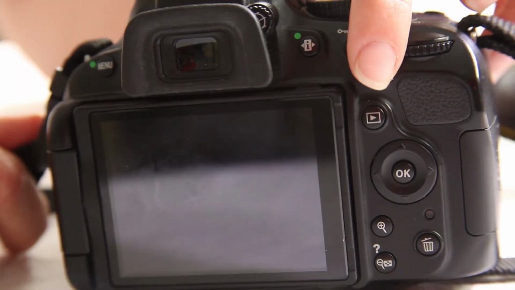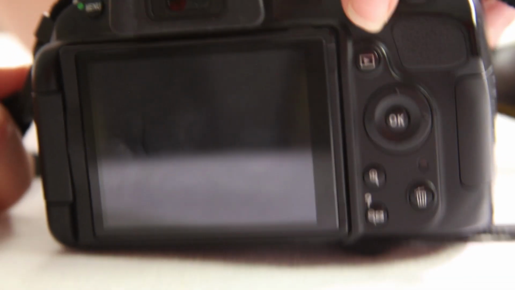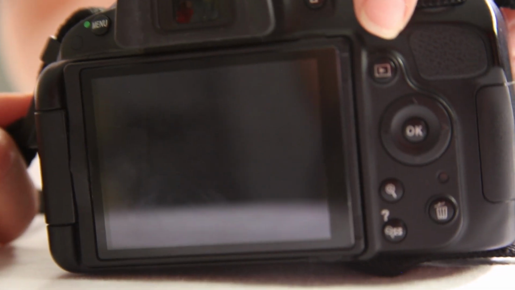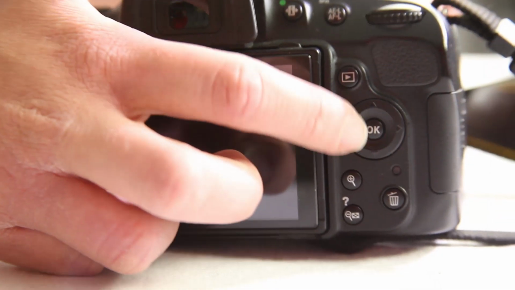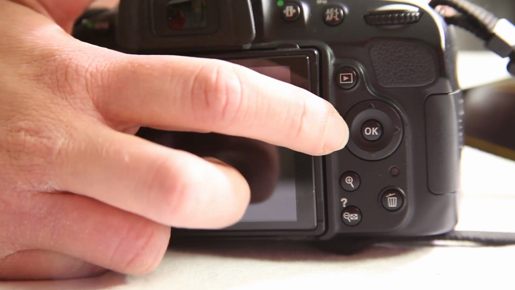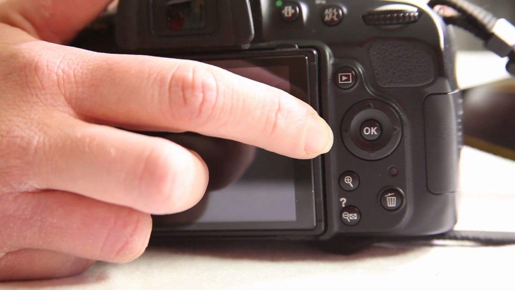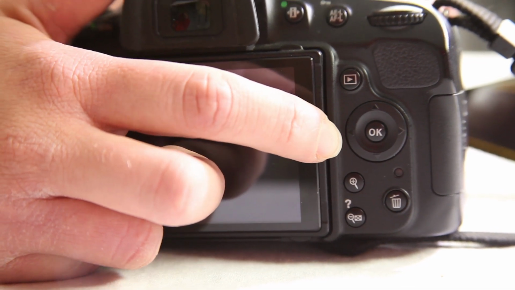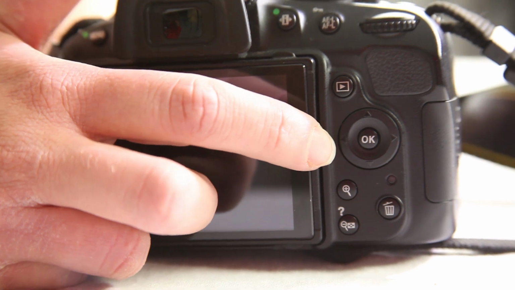Then we move and go to the playback button, which just is a playback button. You can review your video and your photos from there. And then underneath that is your autofocus point selector, as well as your arrows to move through a number of different menu things, and we'll talk about all the functions it does in different menus later.